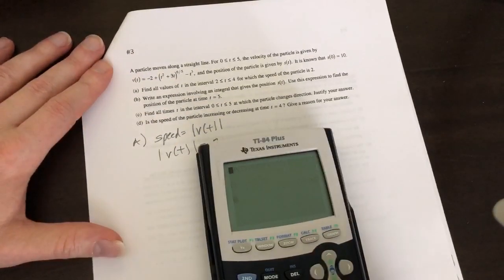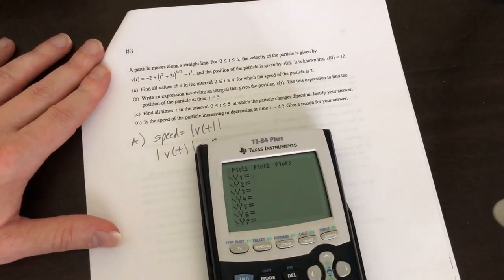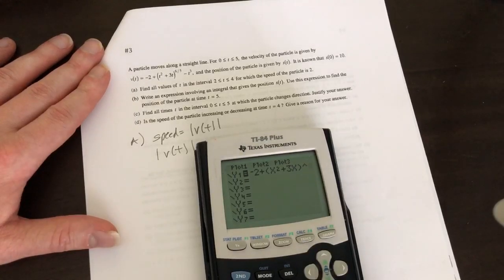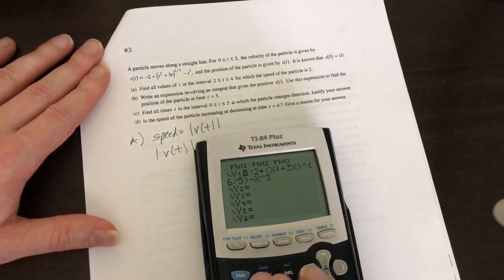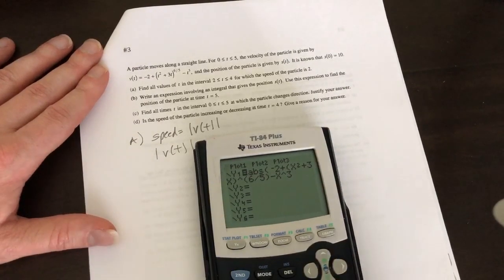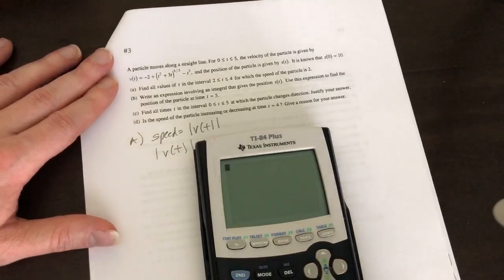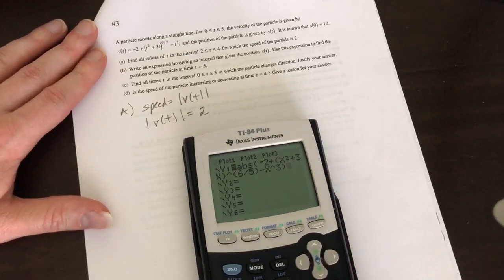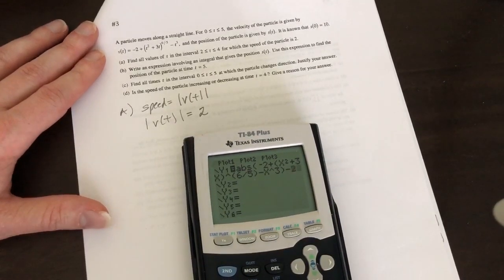So I'm going to put that in y equals. So negative 2 plus x squared plus 3x to the 6/5 power minus x cubed. Now, I'm doing absolute values, so I'm going to insert math number absolute value, and I'm going to close my parentheses like that. And then I'm going to figure out where it's equal to 2, so I can use my intersect, or I can move that 2 over.